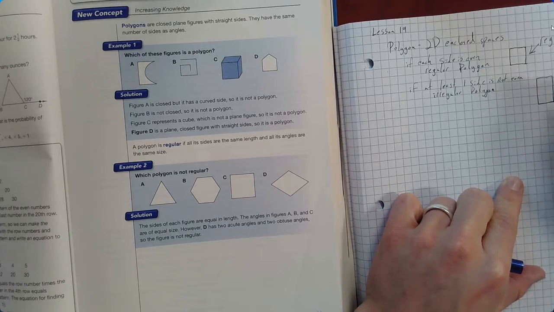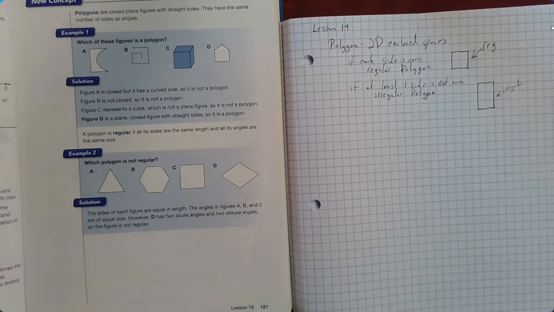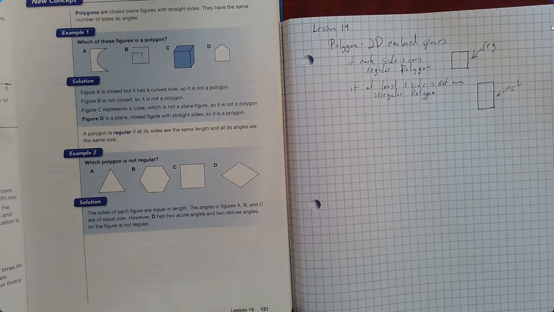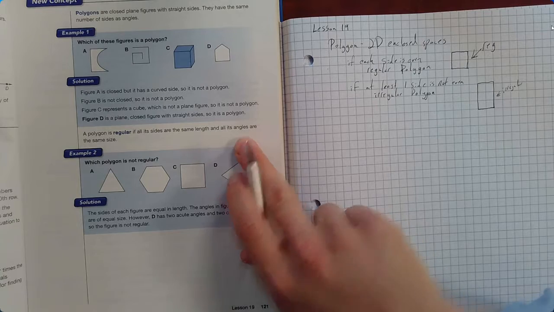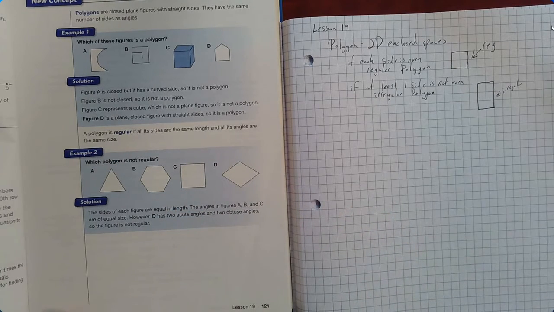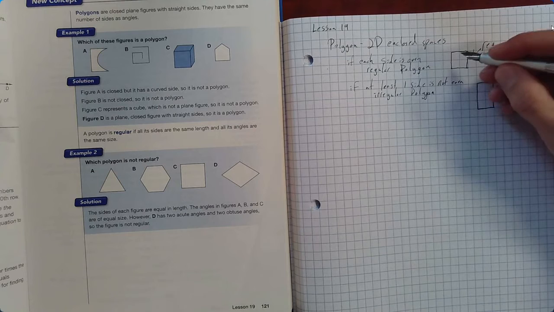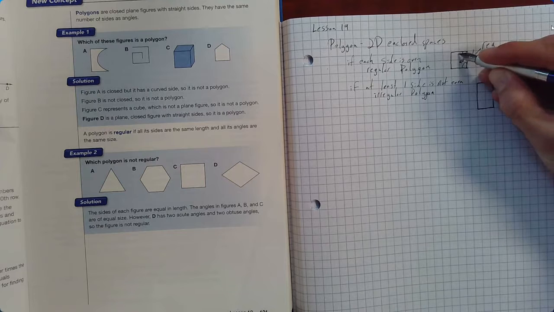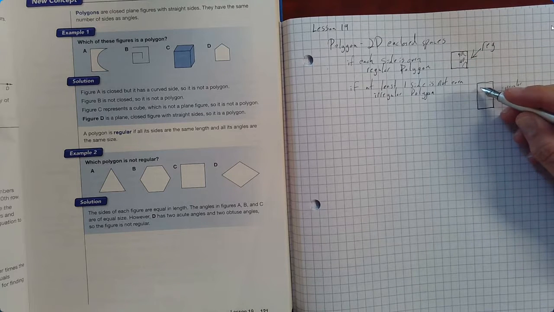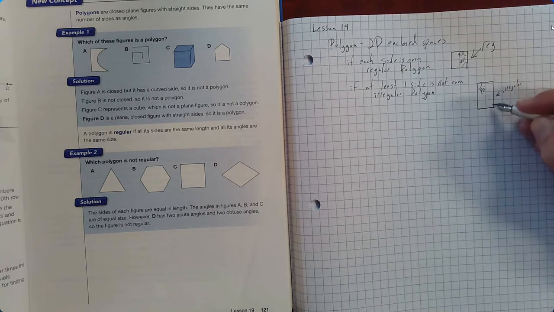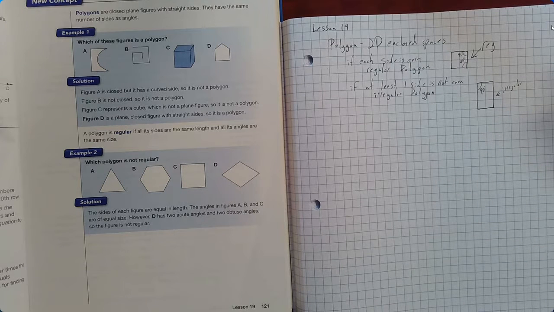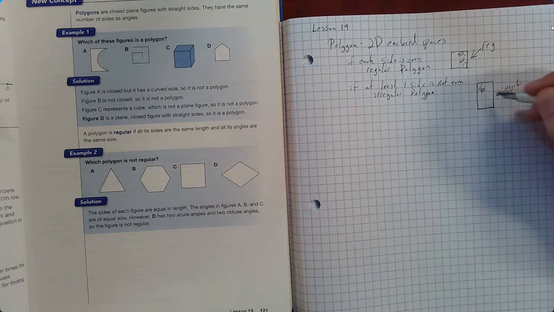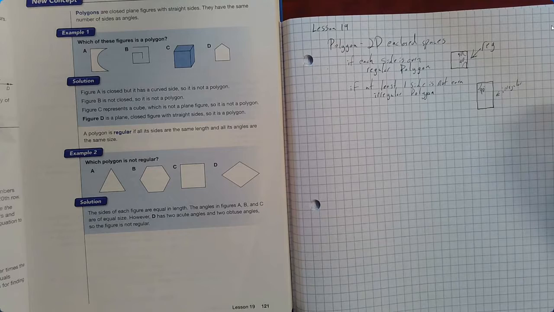Okay? You can't see that very well on me. Flippity flop. Okay. So, all sides are the same length and all of their angles are the same size. So here the square has 90 degrees here, 90 here, 90, 90. The rectangle also has 90 degrees for each of these, okay? However, because these sides are not all the same, it's considered an irregular polygon, okay?